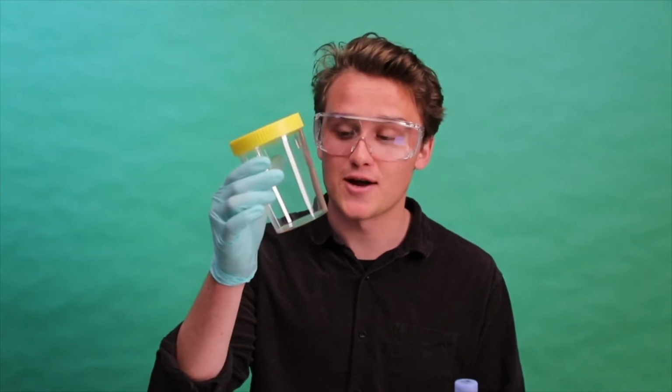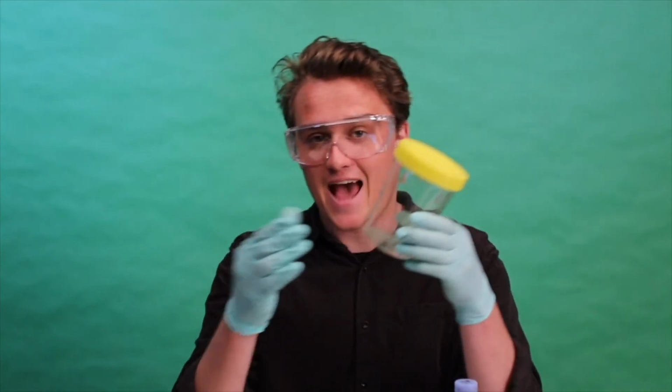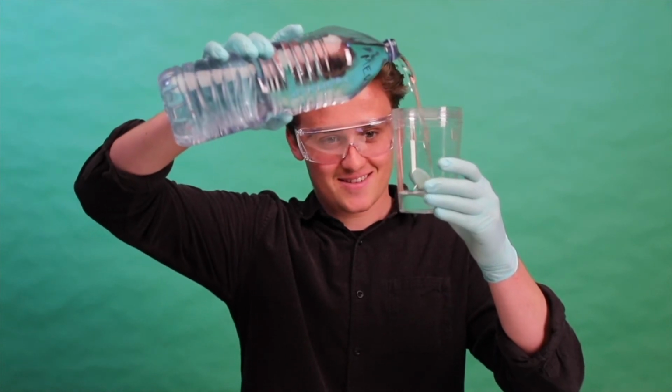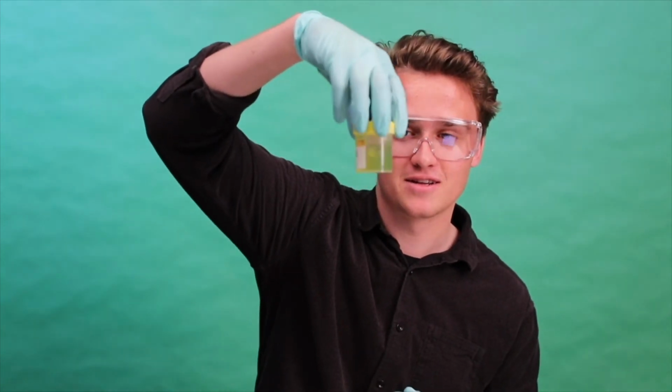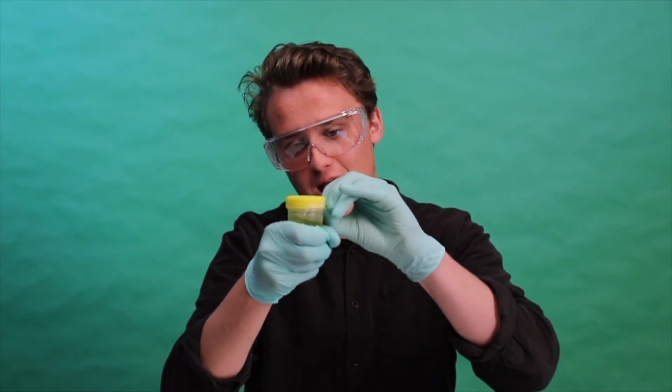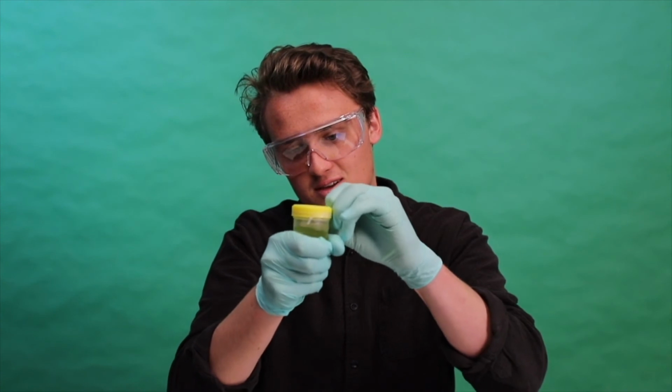From here, it can take about 2 weeks for your algae to bloom. Now, what we need to do is measure out 200 milliliters in this container and then add in that amount of water. So here we have our algae. Give it a swirl. If you just give this a twist, the wax seal will come off pretty easily.